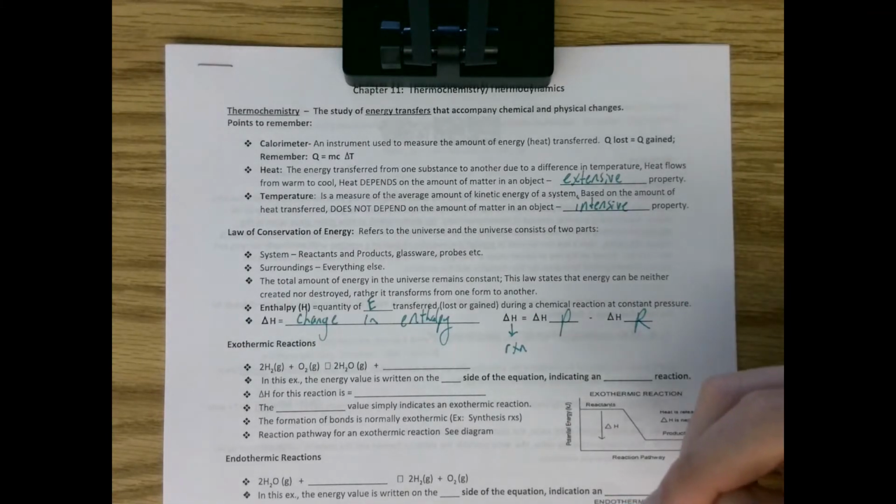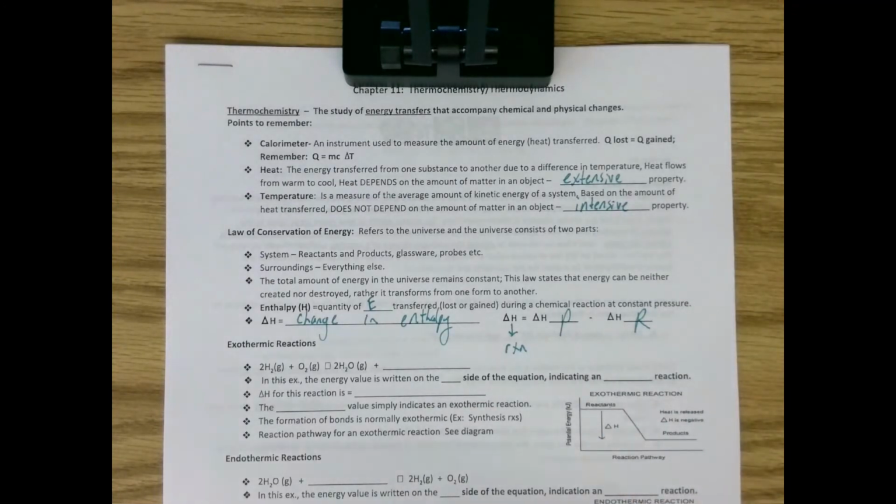Whoever said that? Okay. So let's think about, does that make sense? If I want to see the change in enthalpy during a reaction, I take the enthalpy after the reaction minus before the reaction, and that's my change. It should be logical, okay? We're just looking at the change as we move from reactants to products.